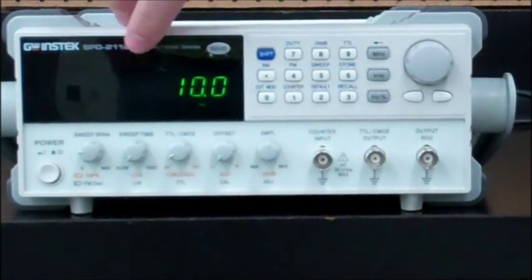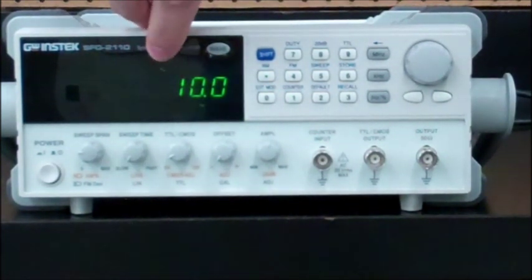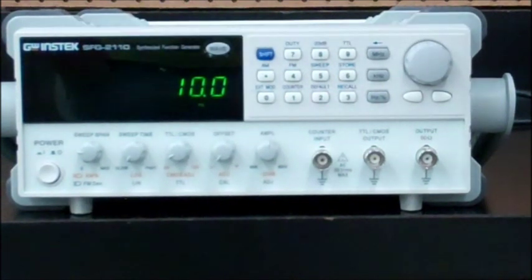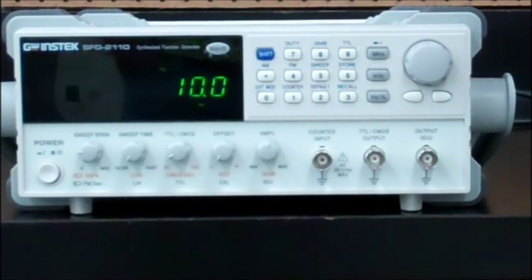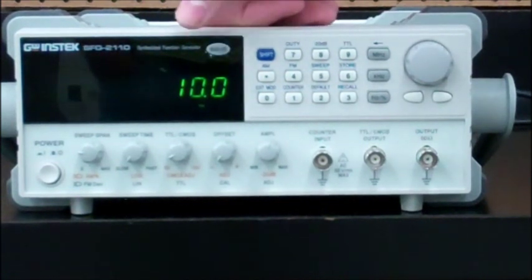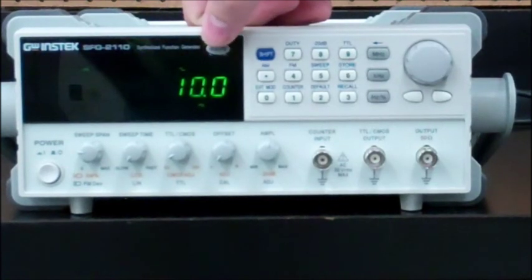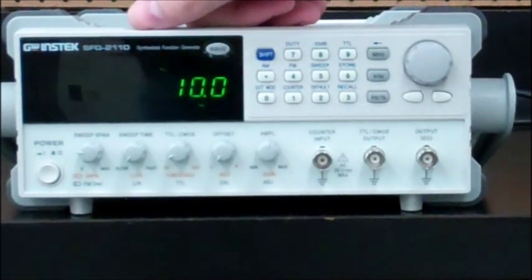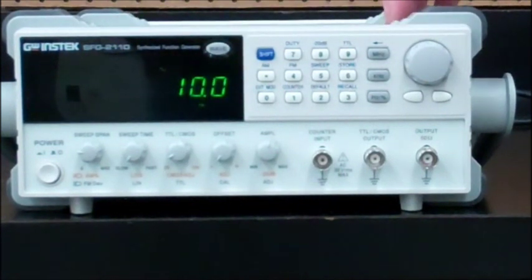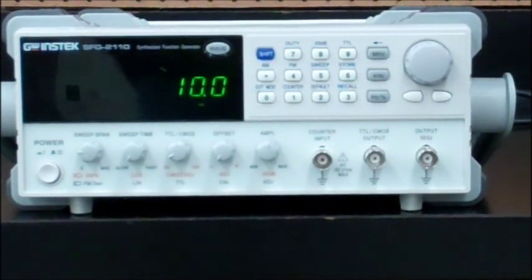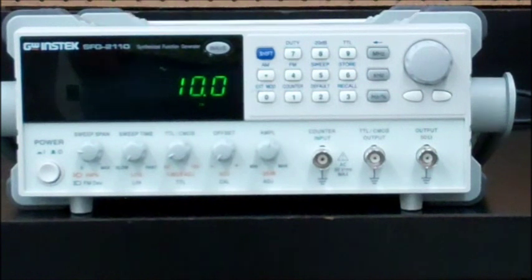If you look at the top right here, there's a little wave symbol. That tells you what type of wave it is. If you want to change the generated signal type, you hit the wave button until you get the one you want. Right now it is sinusoidal, then you have square, then sawtooth, and then it'll go back to sinusoidal. So that's how to change the wave type.